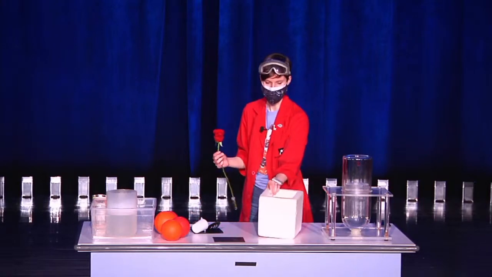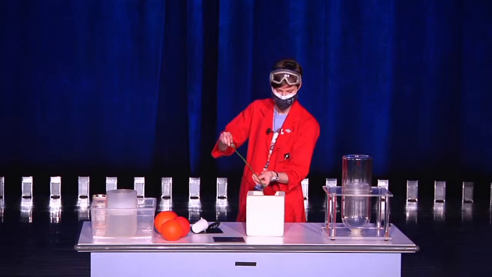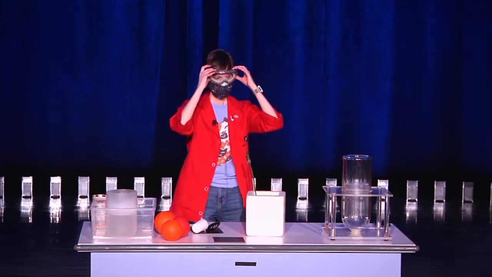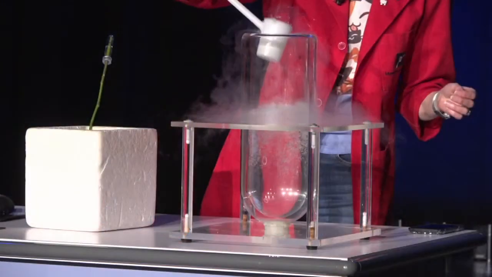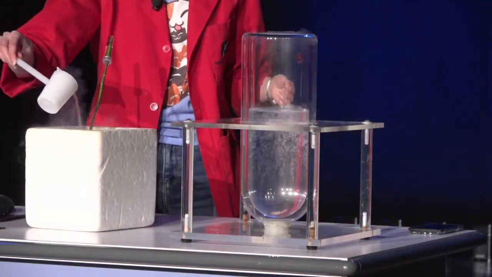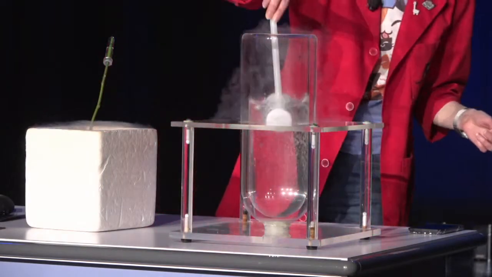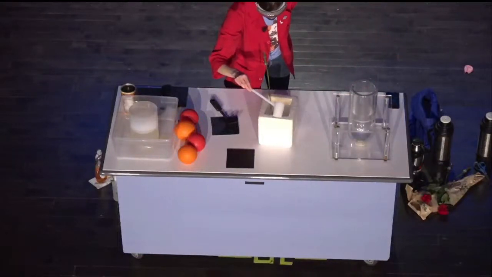I'm going to pull out a handy dandy styrofoam container for this one. We'll place our rose right inside of it, and I'll very simply pour liquid nitrogen over our flower. Probably put a few scoops in there because I do want it to be pretty well covered.